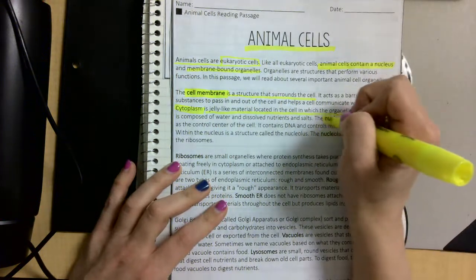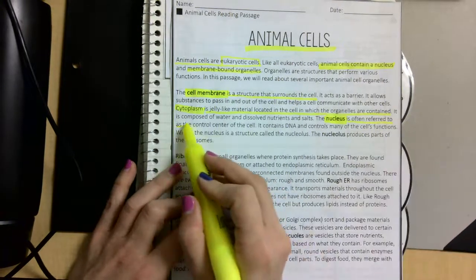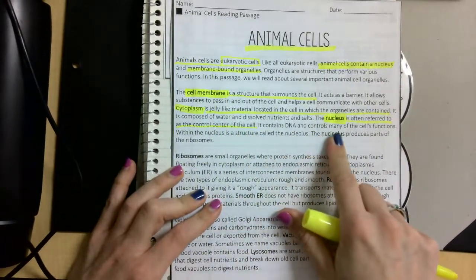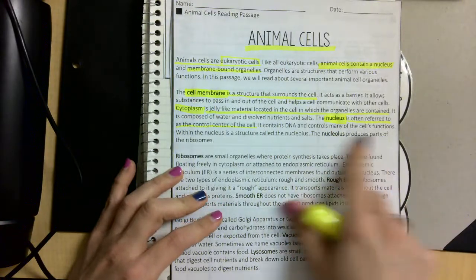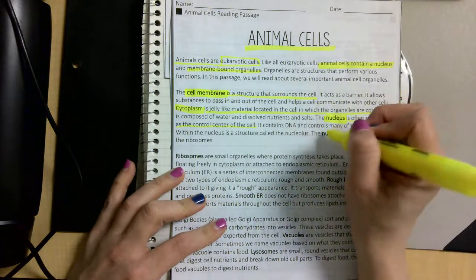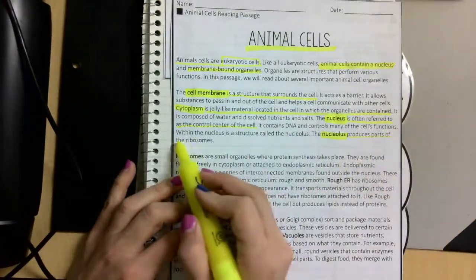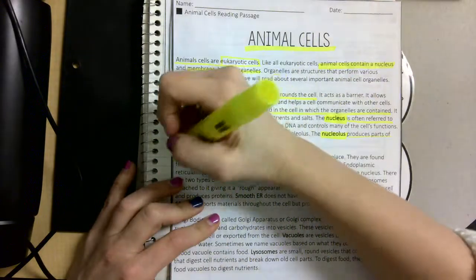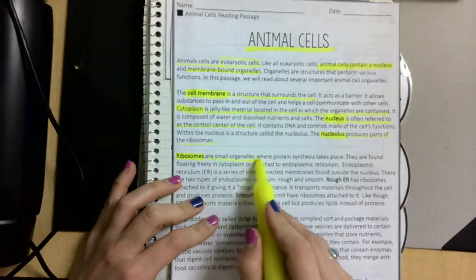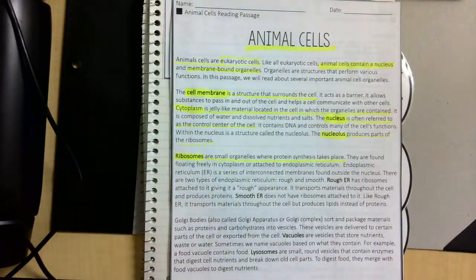The nucleus is often referred to as the control center of the cell. It contains DNA and controls many of the cell's functions. Within the nucleus is a structure called the nucleolus. Remember that? It's like a little nucleus. And it produces parts of the ribosomes. Now, ribosomes, remember those were our nerds, are small organelles where protein synthesis takes place. That means that's where it's made.